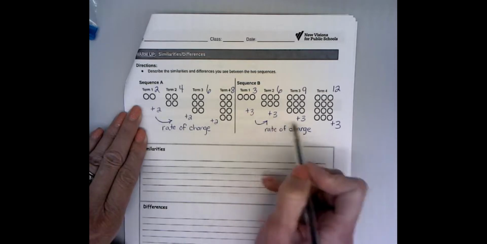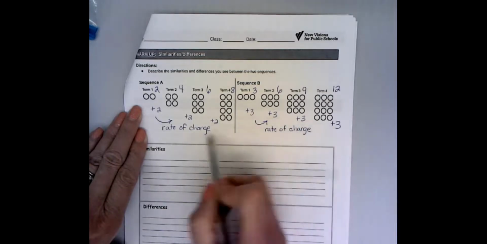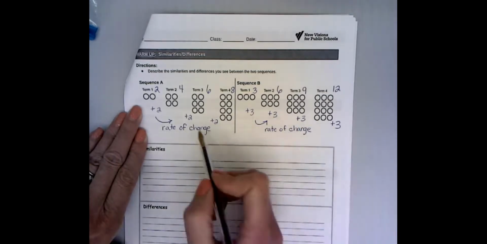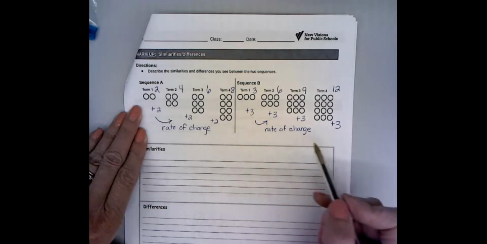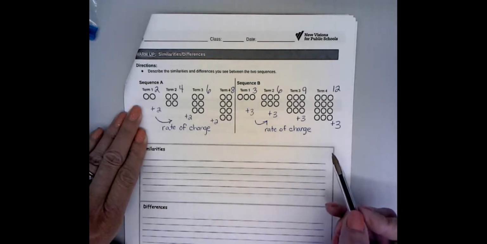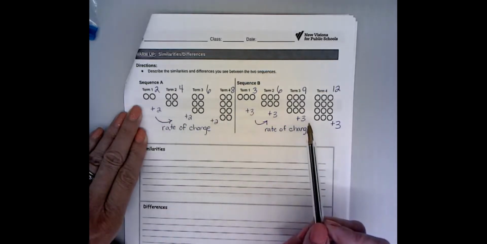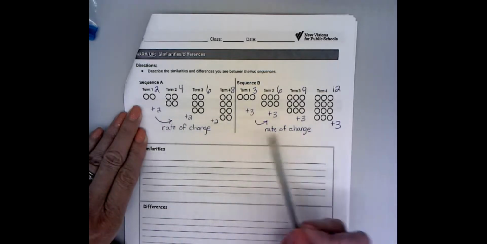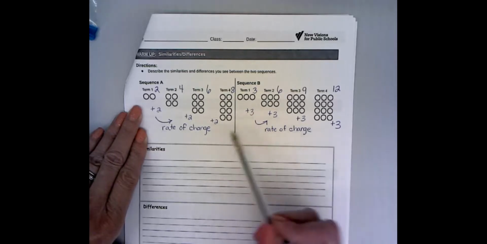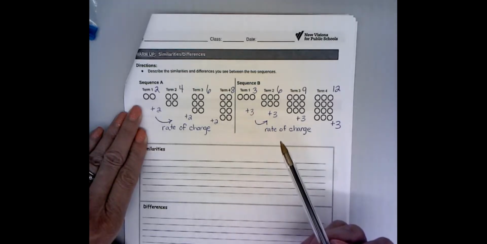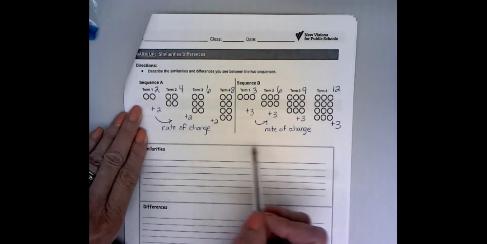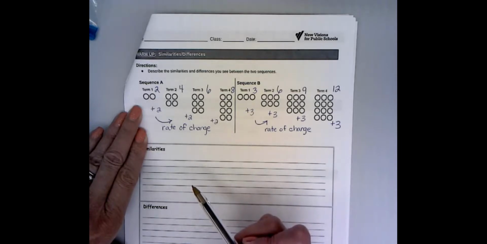And this had a rate of change of +3. So the rates of change, how it is changing each time you go to the next term, is different. It had 4 terms. That was the same. I bet you some of you said that both had circles, so that's the same. And so those are some of the new vocabulary words that I wanted you to notice.